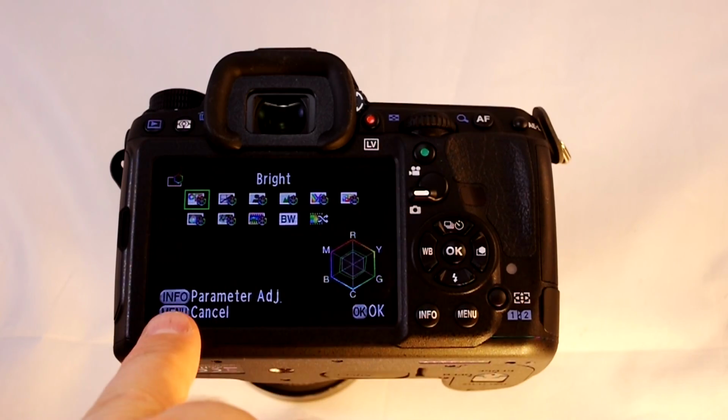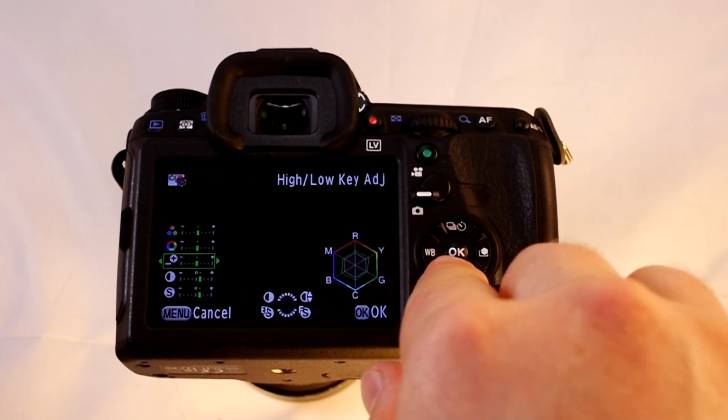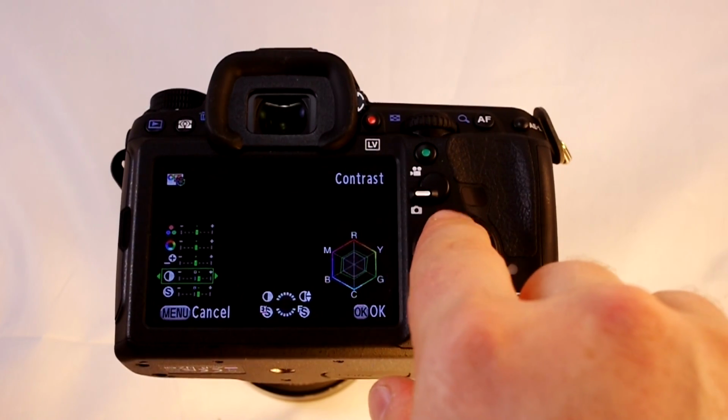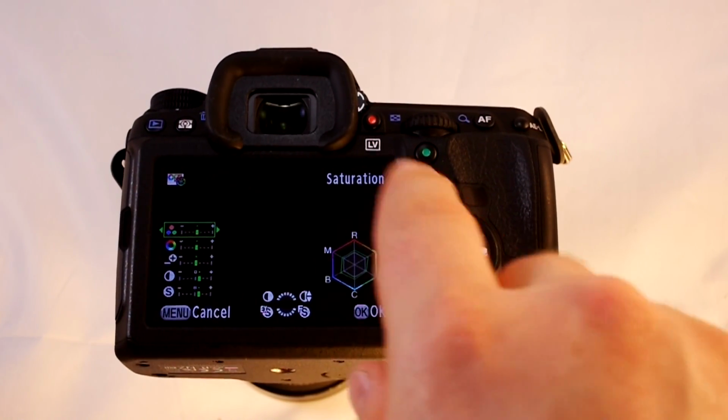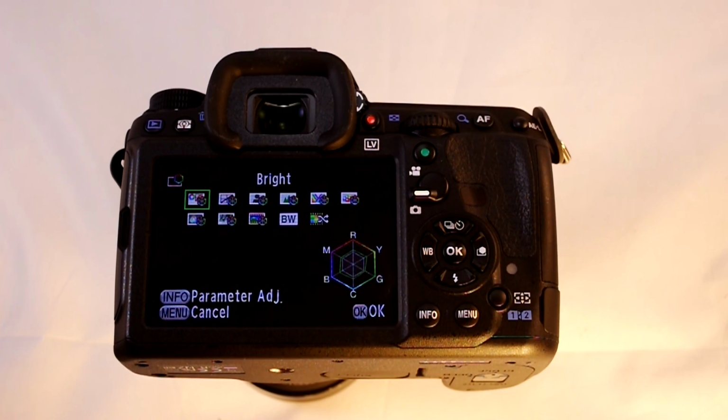At any one of these, it says Info Parameters Adjust. You can go in and you can adjust different parameters. Some of them have a different set of parameters, but this is what they'll look like. And then also know that these only change your JPEG images. If you shoot RAW plus or just RAW, these do not adjust the data in the RAW image. Your RAW image will always look the same regardless of what you have these set to.